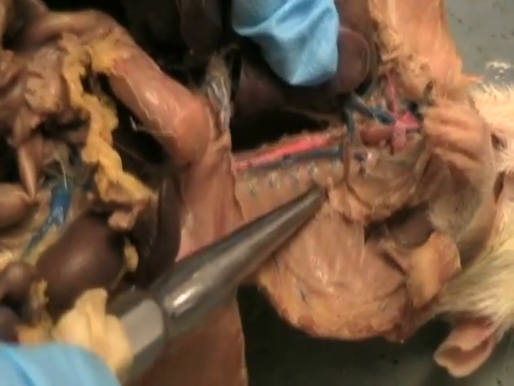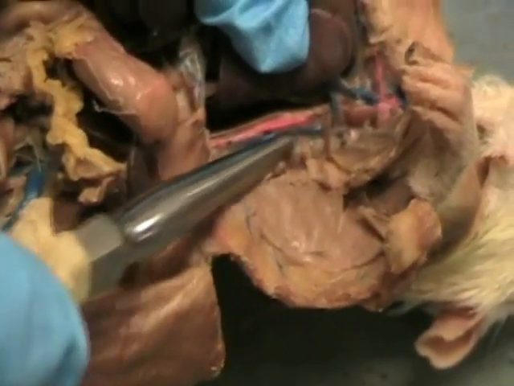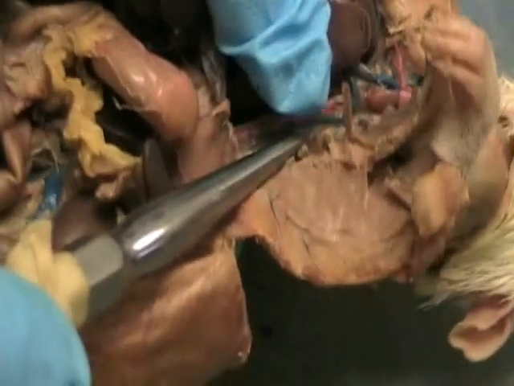How do you spell that? Azygous, or os, I'm not sure. It's an artery? It's a vein. Anything blue is going to be a vein.